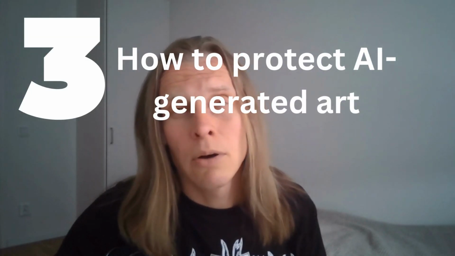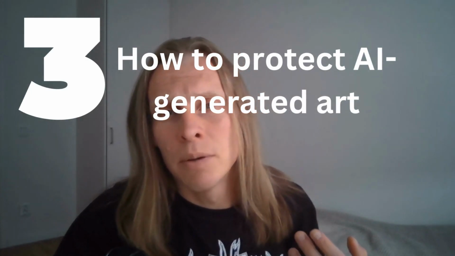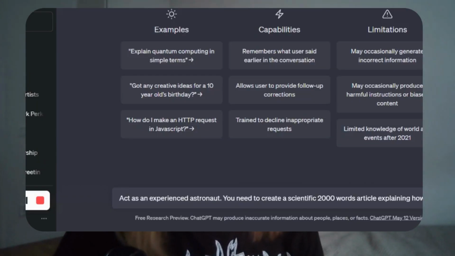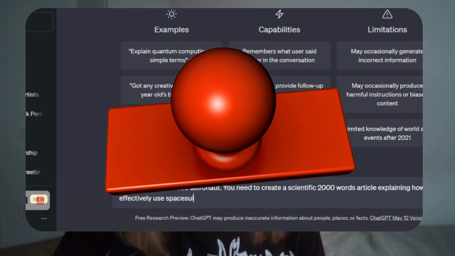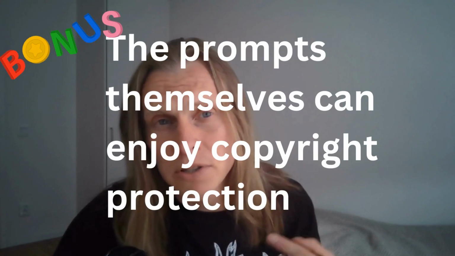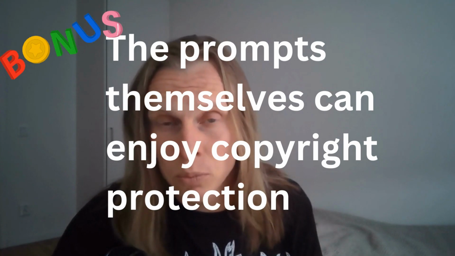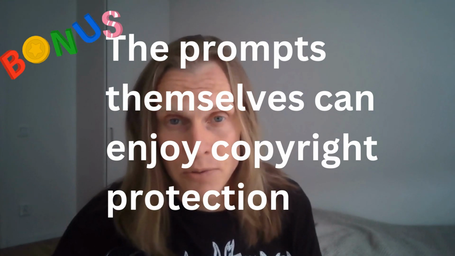And finally, most will agree that the main asset when working with AI is the ability to write prompts. So basically, what I ask you is to keep your prompt secret. Even though most systems don't guarantee that you will get the same results from the same prompts at different times, you still might want to keep your prompts secret. And by the way, the prompts as such are original and copyright protected in themselves.